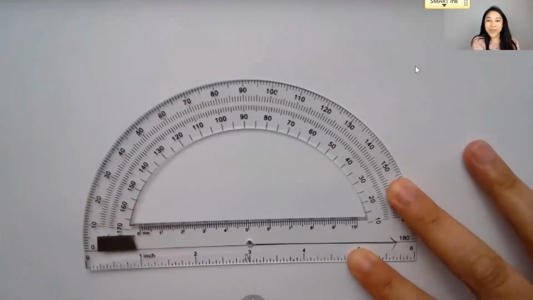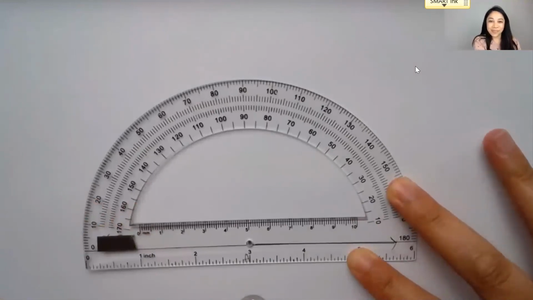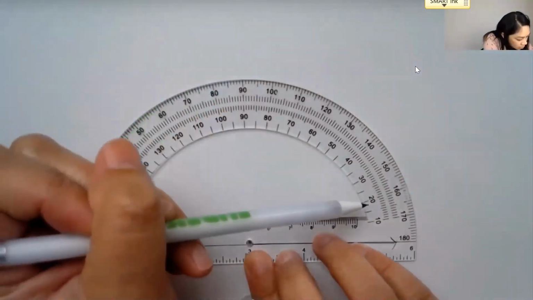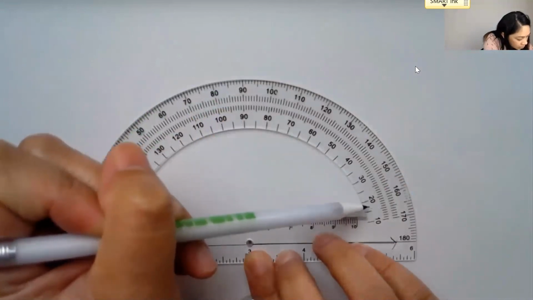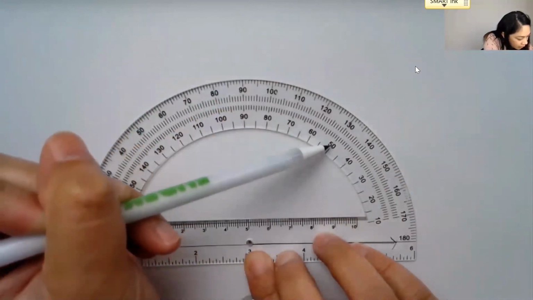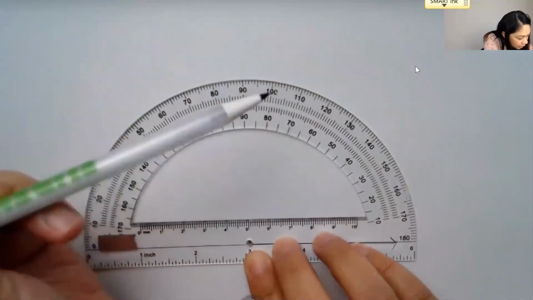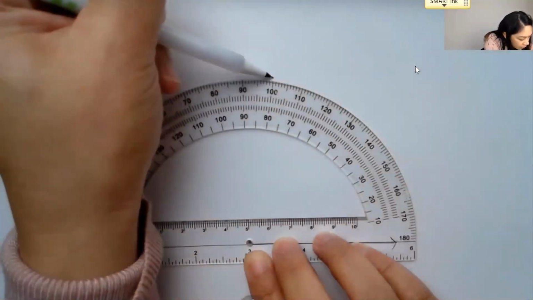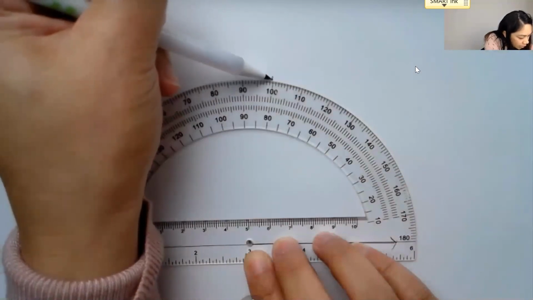Ready? Now you go. Now I want to create an 80-degree angle. So the next thing I'm going to do is locate 80 degrees on my protractor. Once I do that, I'm going to place a small point directly above 80 degrees. 10, 20, 30, 40, 50, 60, 70, 80. Here's my small mark here.